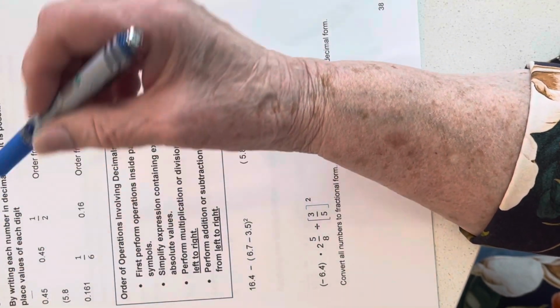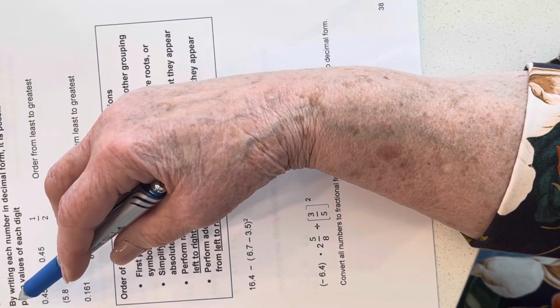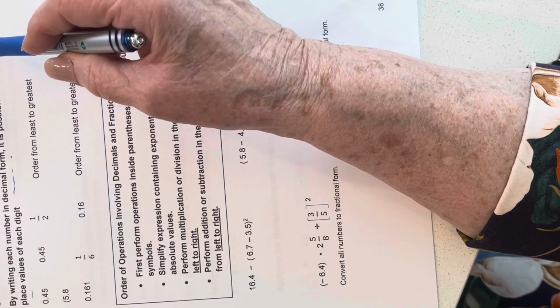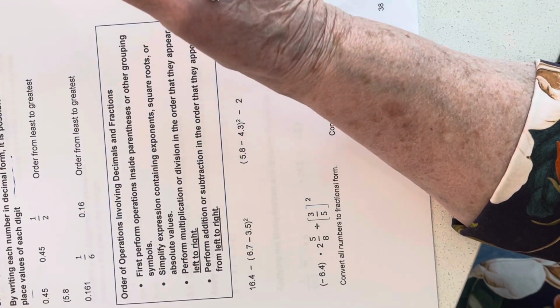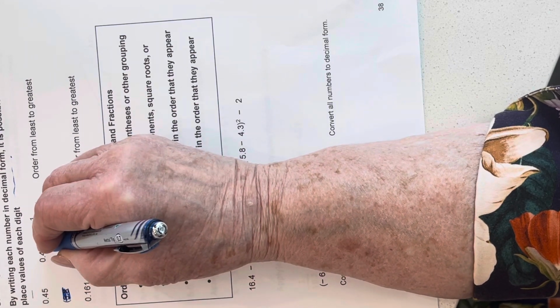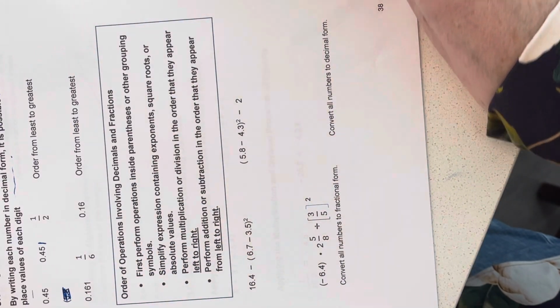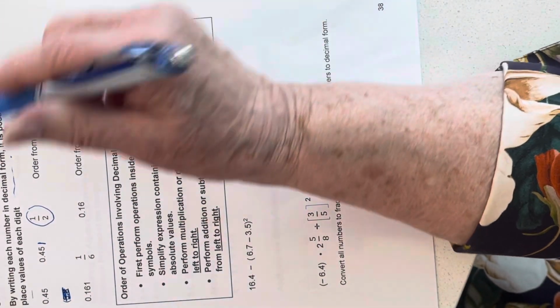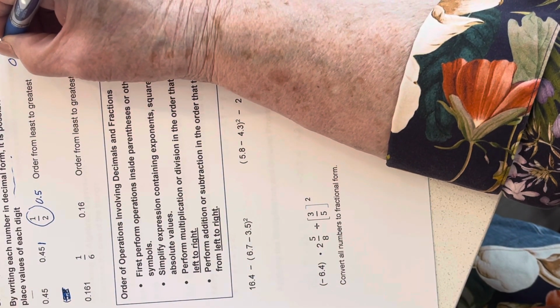Now we're going to put these decimals and fractions in order, and the best thing to do would be to write each number in decimal form so we can compare. This needs another digit on it at least, because these two would be equal. So we just fixed our problems a little bit. Now, this is a fraction, but we're going to change it to a decimal, and we know that that is 5 tenths. So I'm going to stack these on top of each other.